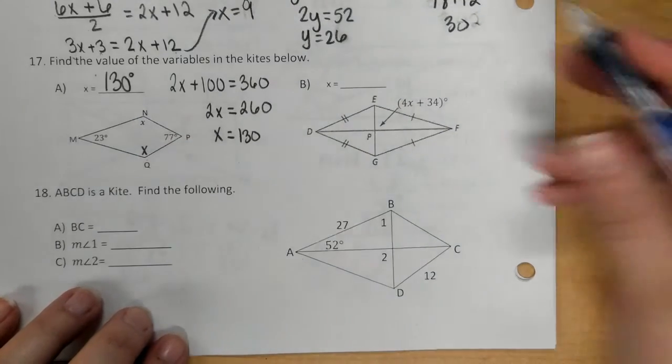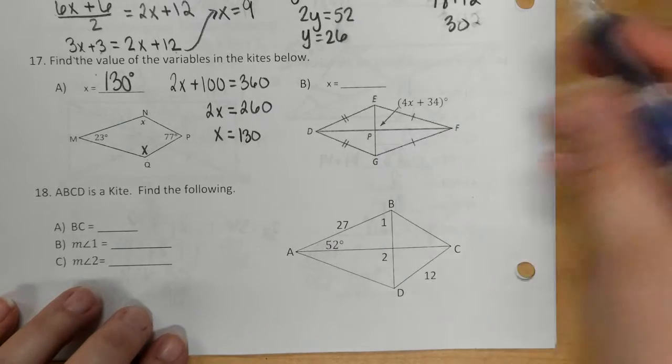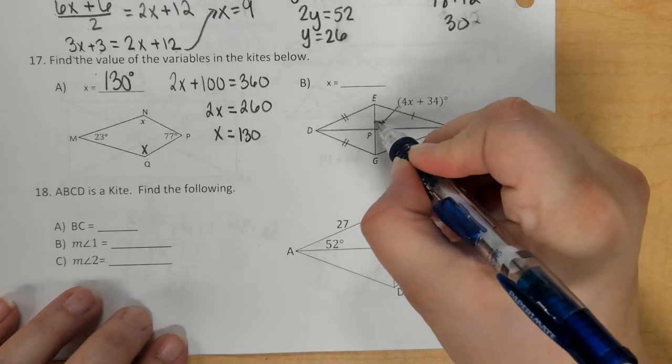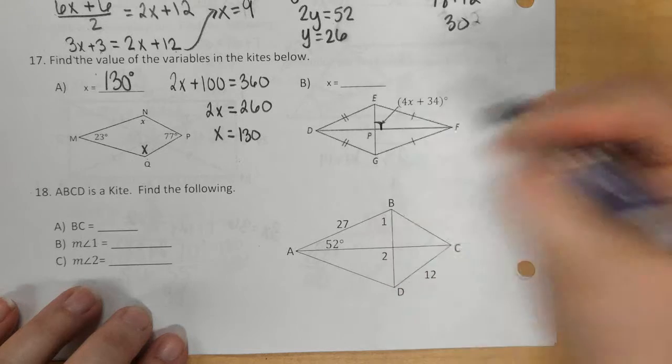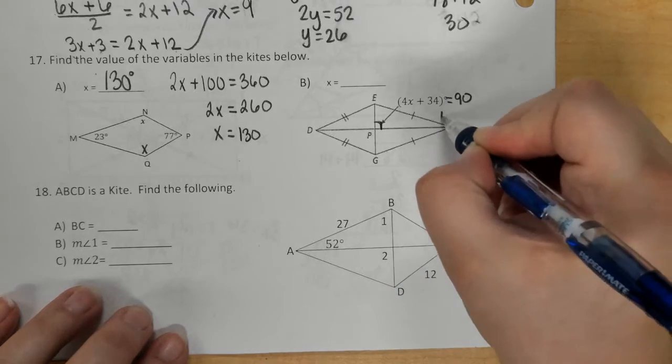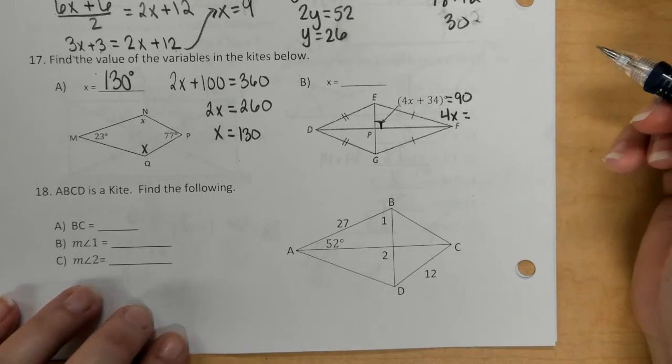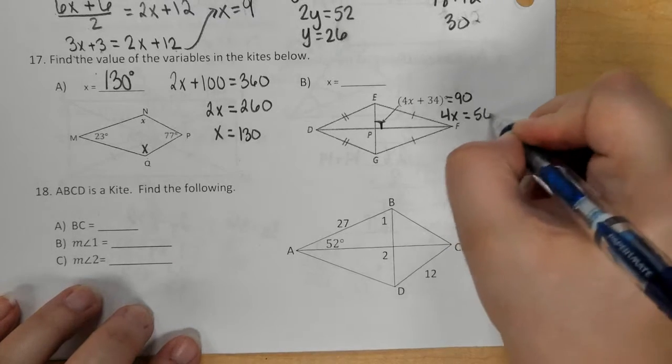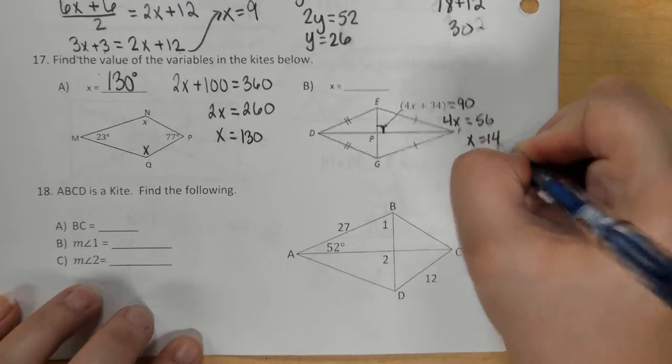In part B, diagonals in a kite equal 90 degrees, or perpendicular. Okay, so this right here would be 90. 90 minus 34 is 56, and x is 14.